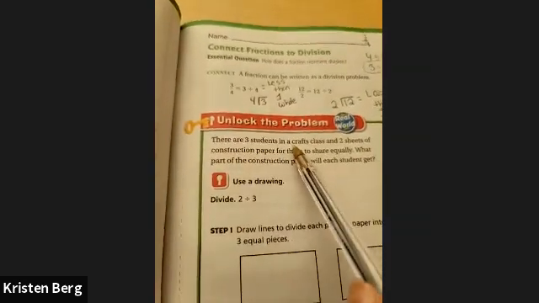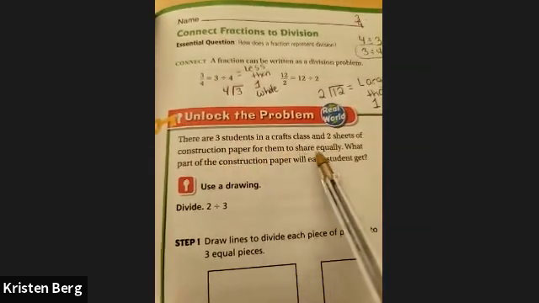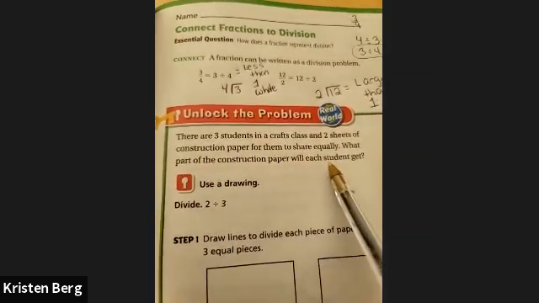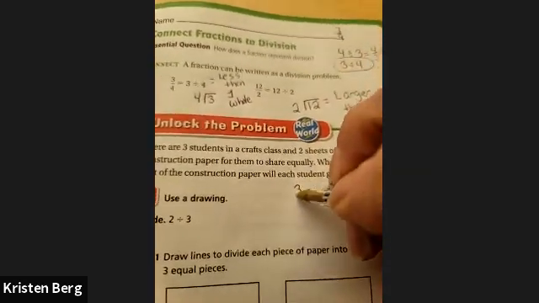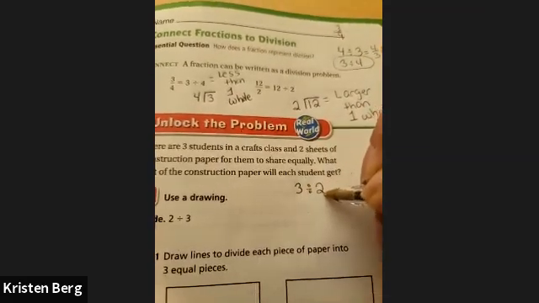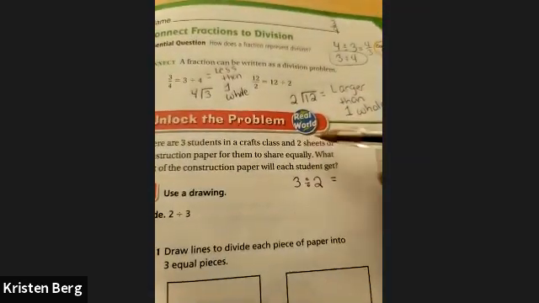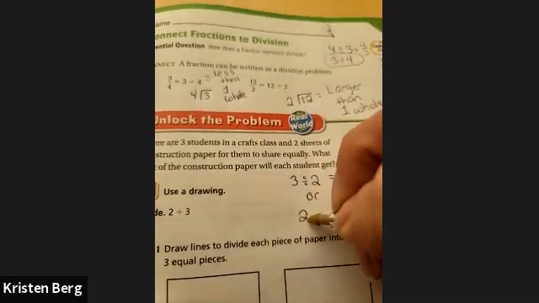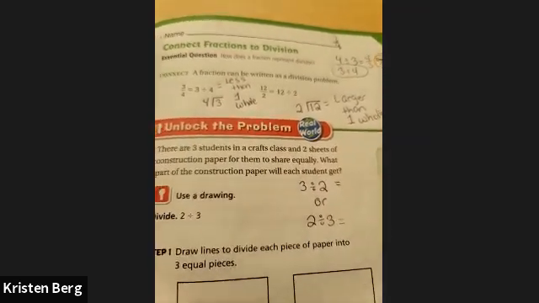So for example, there are 3 students in a craft class and 2 sheets of construction paper for them to share equally. What part of the construction paper will each student get? In this case, you guys are probably so used to just seeing whatever's listed first and writing it like this, because that was listed first and this was listed second. In all reality, it could be either or. So it could be written like this or this. And this is what you guys have to go back and think about.